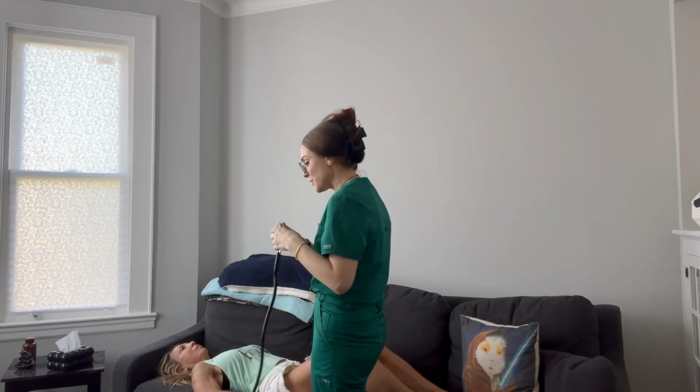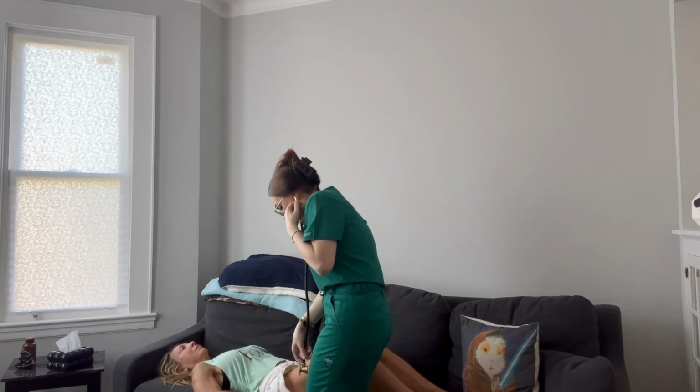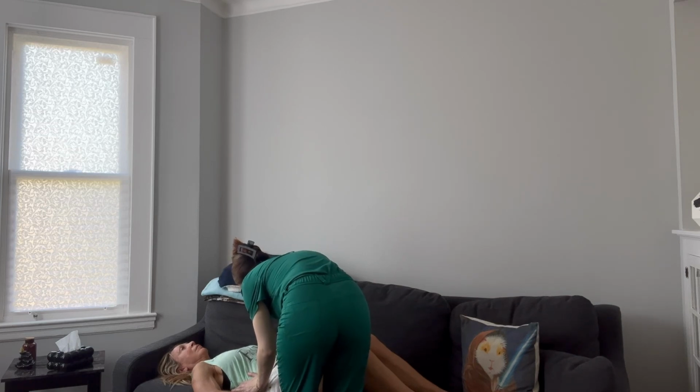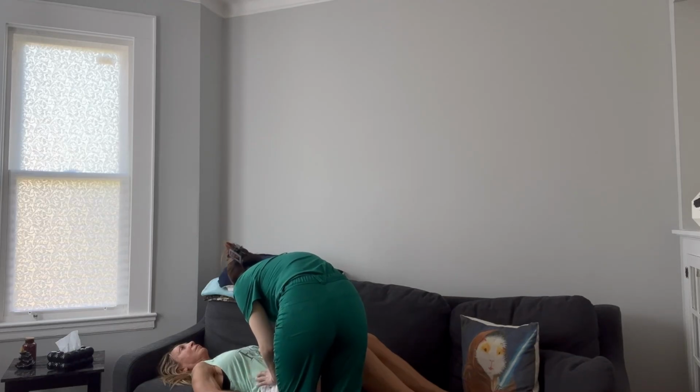But now I'm going to auscultate the aorta, the renal arteries bilaterally, the iliac arteries bilaterally, femoral bilaterally.